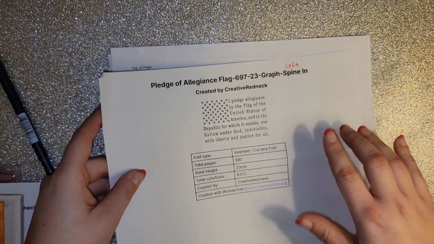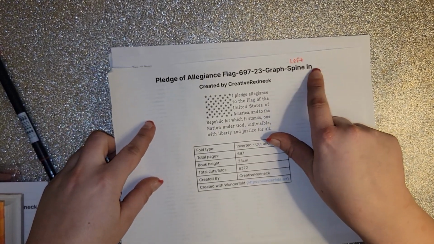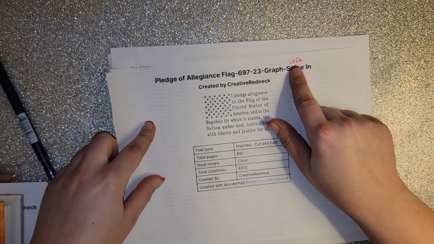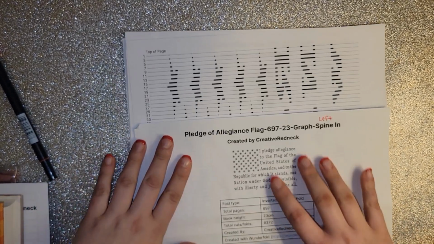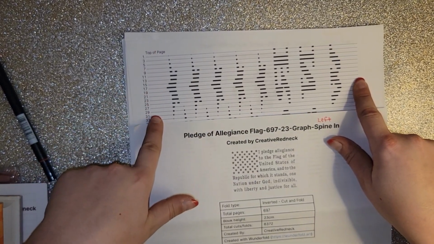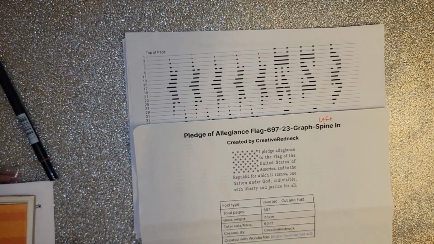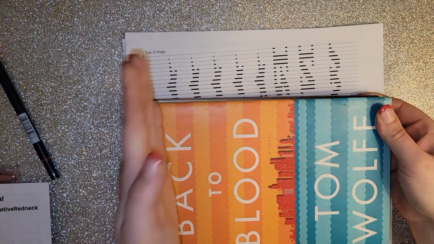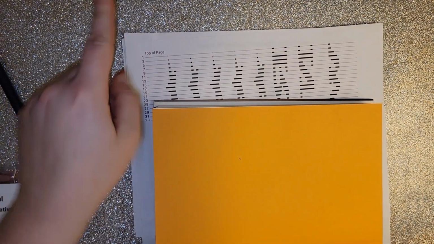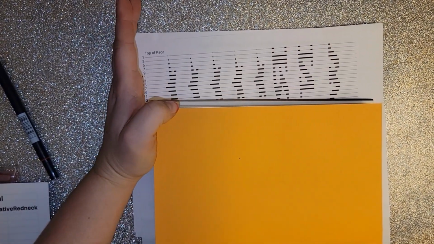And basically what that means, instead of being labeled a spine in, it may be labeled as a top of page to left. And what that means is when you print your pattern, the top of your page, when the book is facing in toward your belly, the top of your book page, the top of your pattern page is going to be orientated to your left.